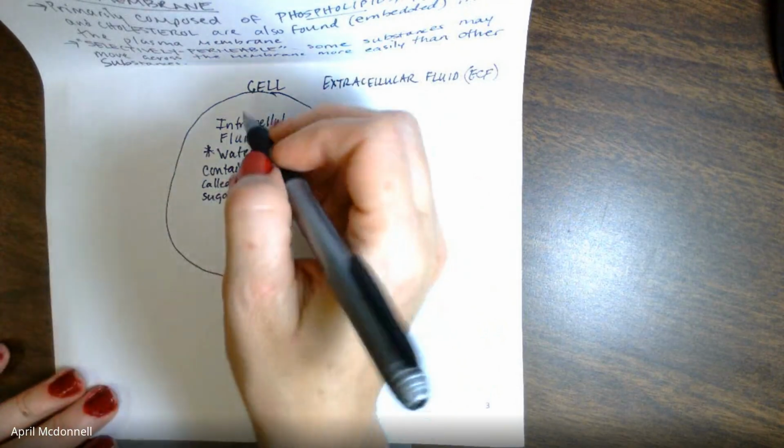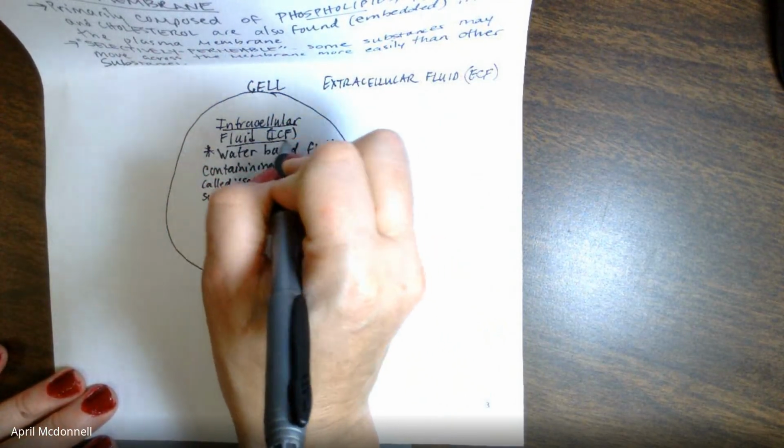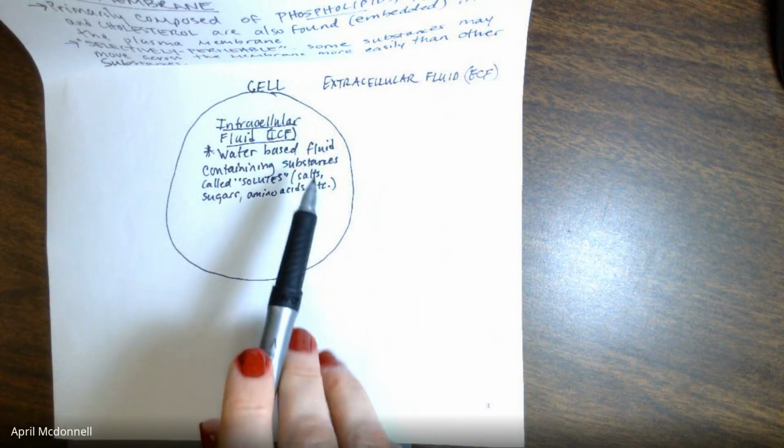The intracellular fluid is just a mixed fluid that is water-based, containing many different types of substances like salts, sugars, and amino acids. Any substance that is mixed in the intracellular fluid is going to be called a solute. So we have various types of solutes, including salts, sugars, amino acids, etc.